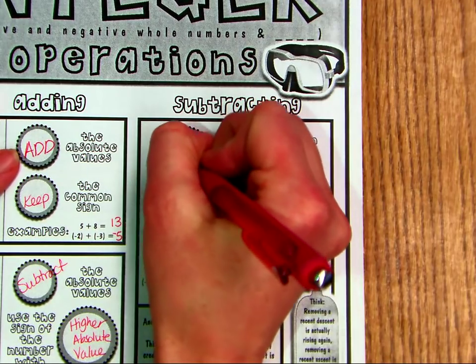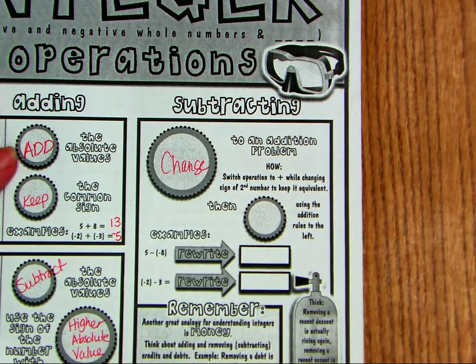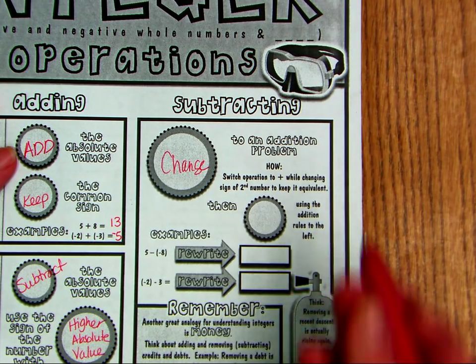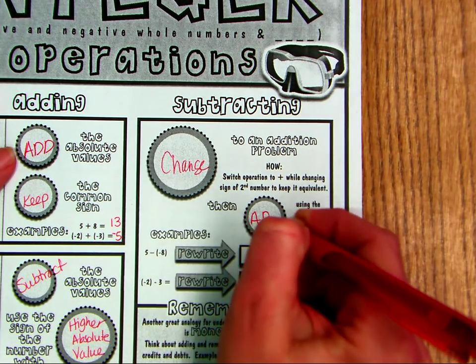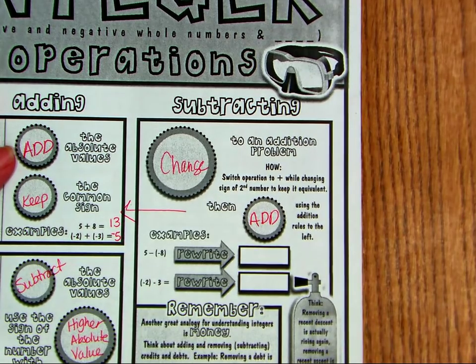Change a subtraction problem to an addition problem. How? Switch the operation to a plus sign while changing the sign of the second number to keep it equivalent. So then, add using the rule over here. Examples. We're going to rewrite it.